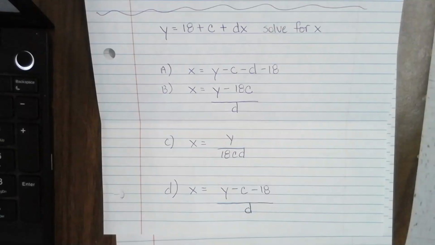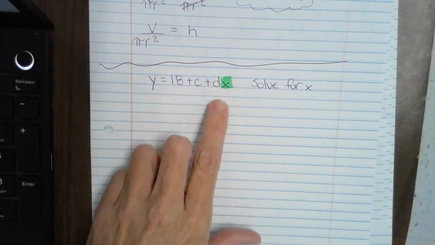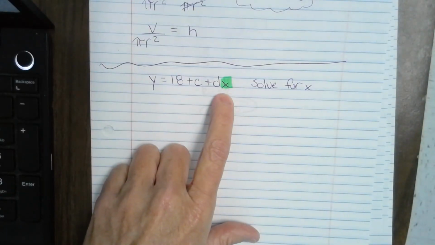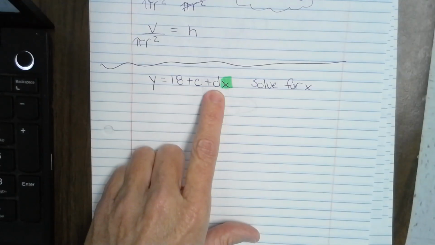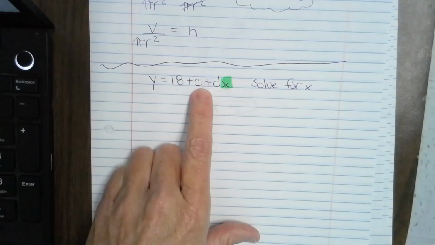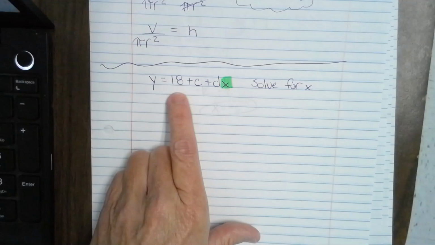Okay. Multiple choice, think about how they are separated from the x. All right, I'm supposed to solve for x. So I've highlighted that. I want x to stay put. I need to move the 18, the c, and the d. I'm going to move the 18 and the c first. They are separated from the x by addition.